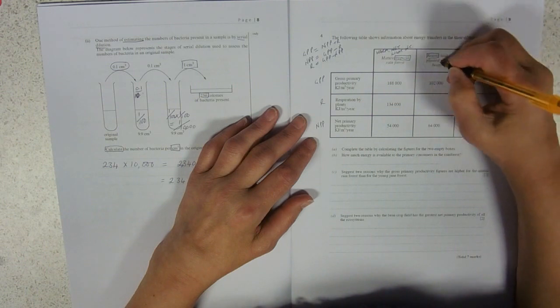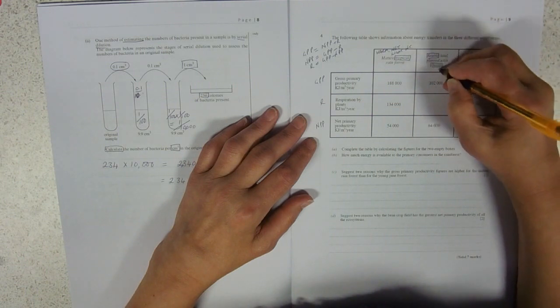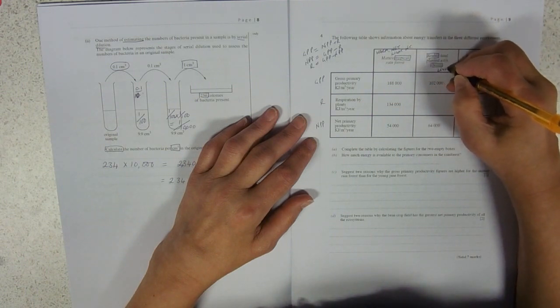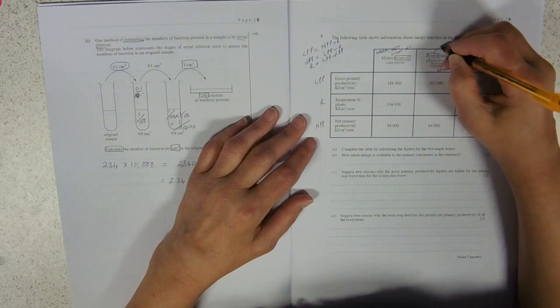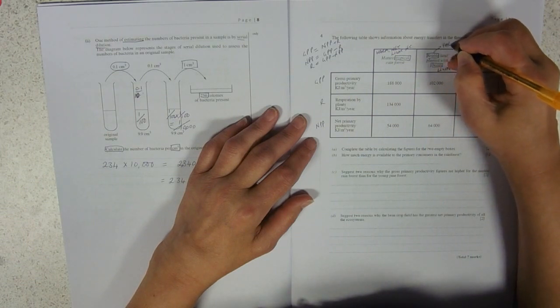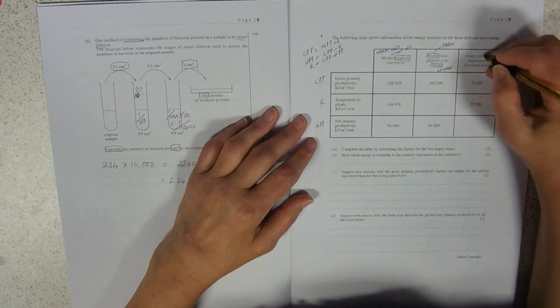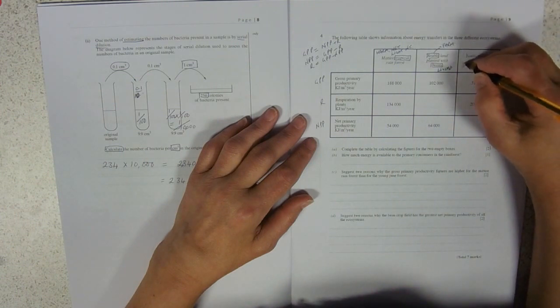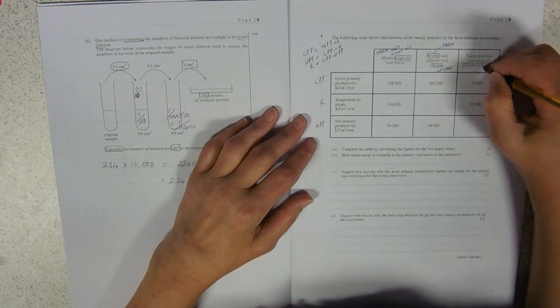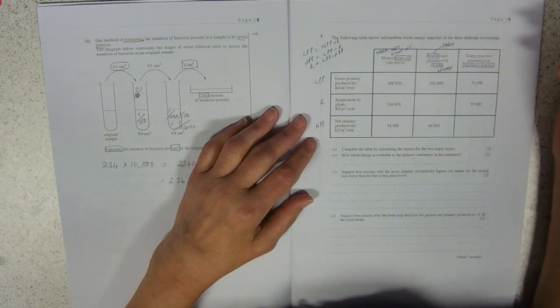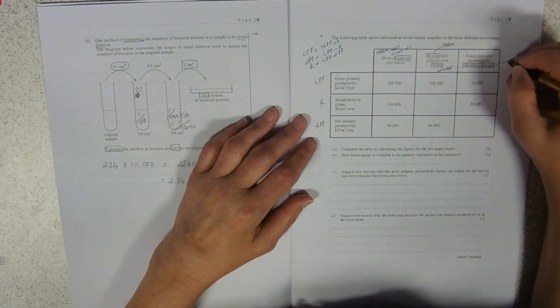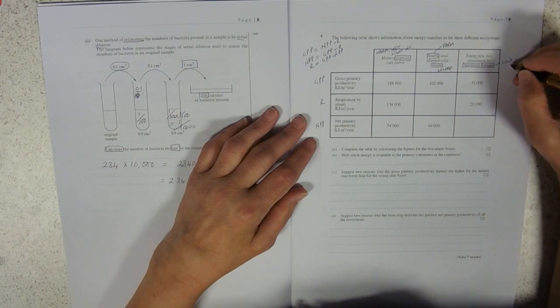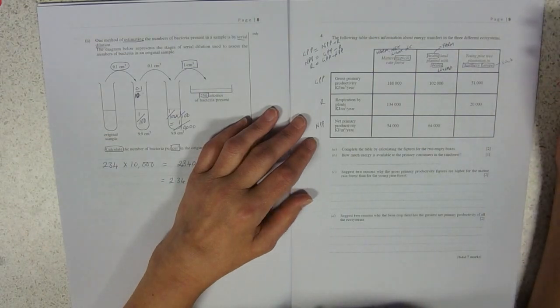Arable land, planted with beans. What do I know about beans? They're legumes. Arable land means farmland. And then we've got young pine trees in northern Europe. I'm thinking Finland. I'm thinking cold, damp, dark for most of the year.